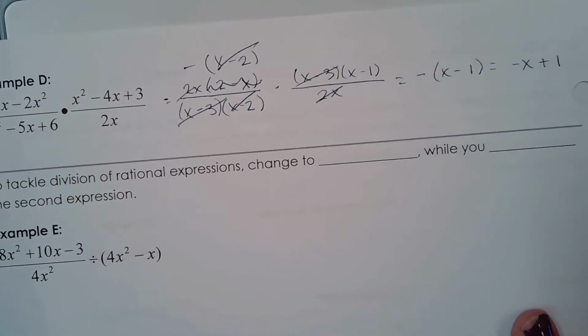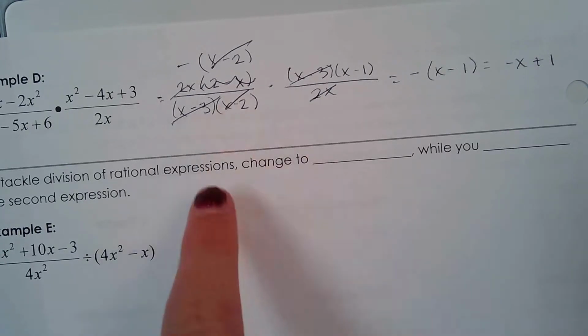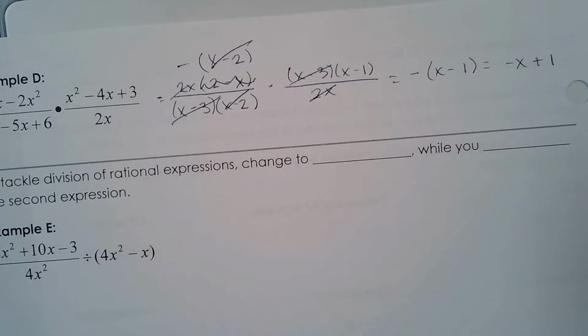Negative x minus 1. Slide that so you can actually see it. Is that okay? Are we good with pulling out that negative to make factors the same? We've done that before. No, but are we okay with it? Do we understand how it works? Do we have any questions at all? Is it always going to be like that?